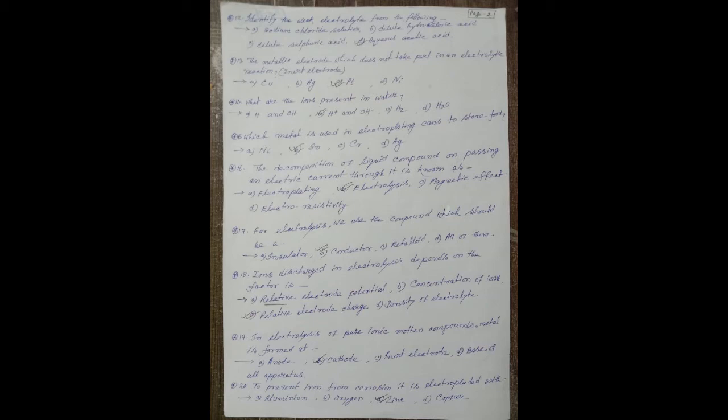Next question: to prevent iron from corrosion, it is electroplated with aluminium, oxygen, zinc, copper. Answer C, zinc. Next question: electrolysis is the process in which a chemical reaction takes place using chemical energy, electrical energy, heat energy, none of these. Answer B, electrical energy.